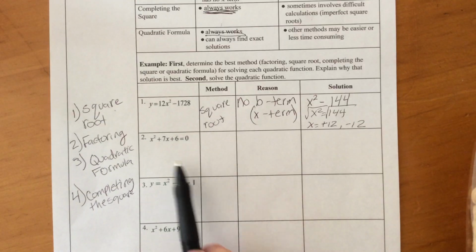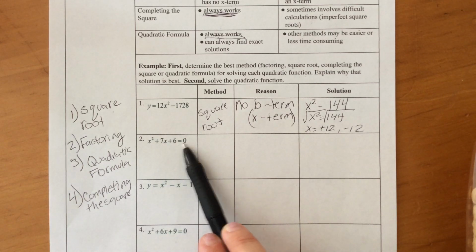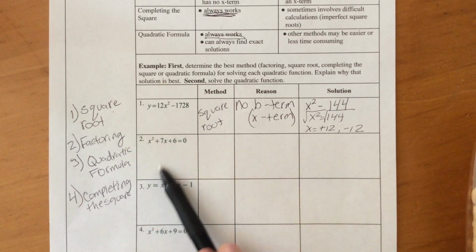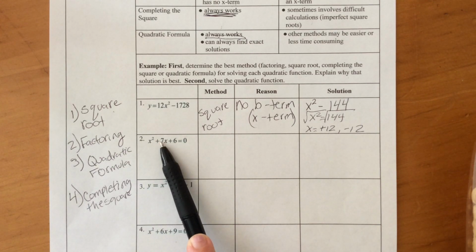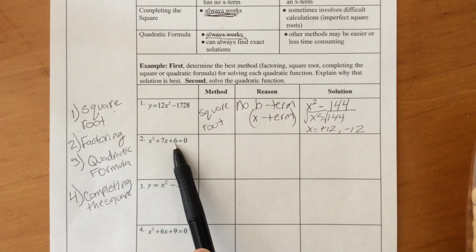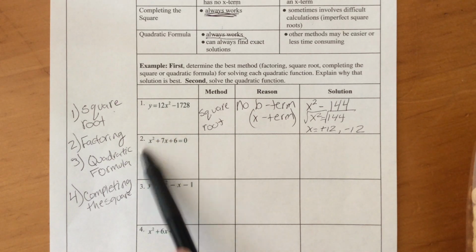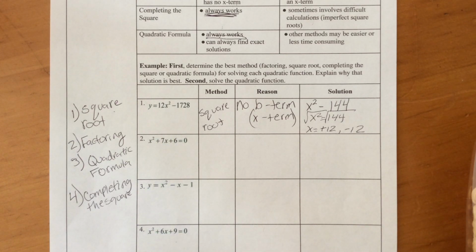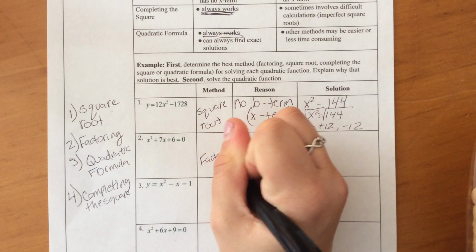Okay, so now let's look at number 2. x squared plus 7x plus 6 equals 0. Square root? Well, I notice here I have my b term, my x term, so I can't use square root. So now we go into factoring. My c value is 6, my a value is 1, so 1 times 6 is 6. So it needs to multiply to 6 and add to 7. And I know right away 1 times 6 is 6, and 1 plus 6 is 7. So I know right here my method I'm going to use is factoring.